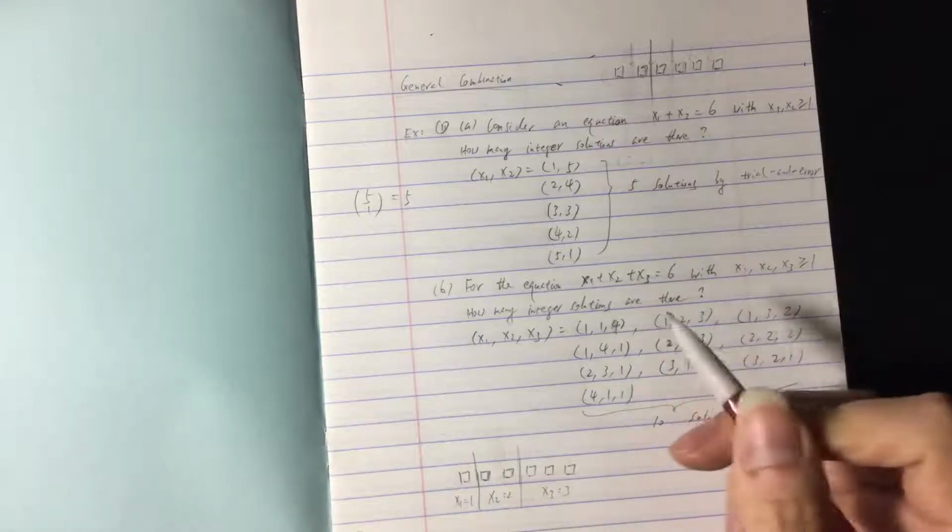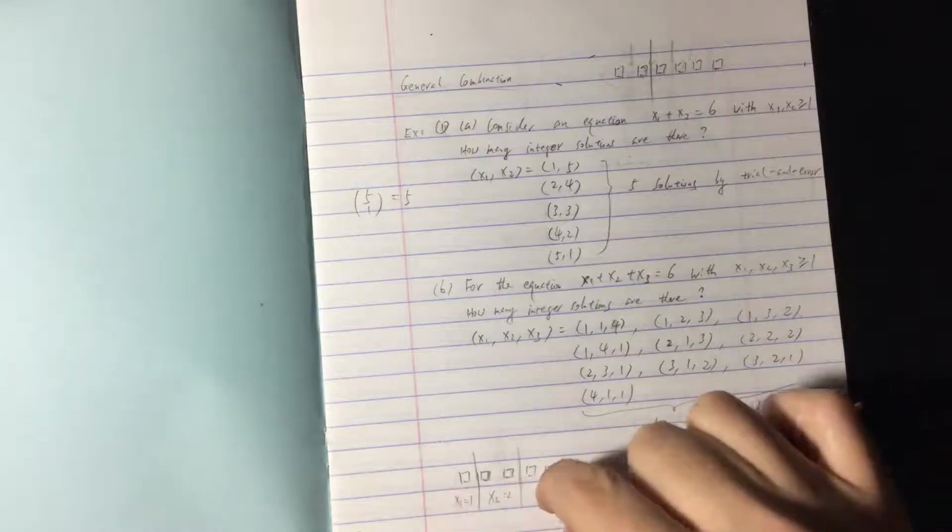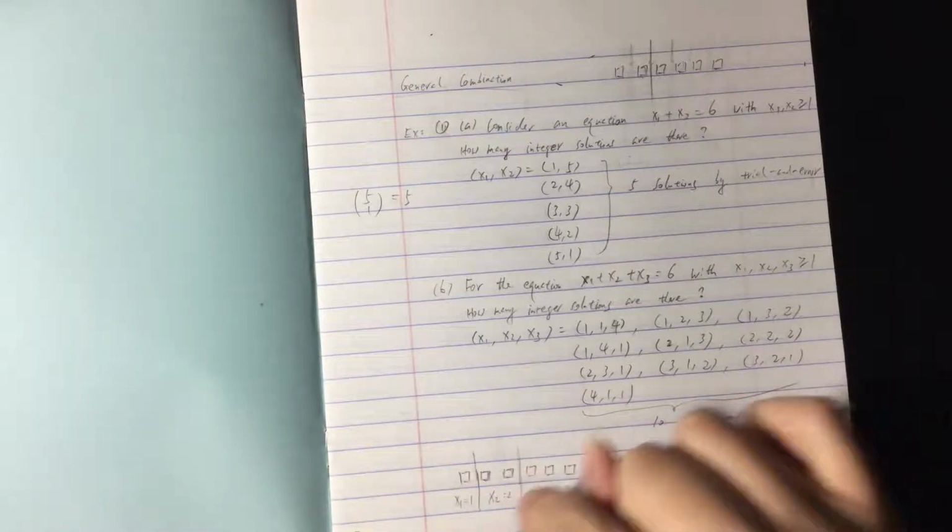There's another solution. So as long as I put 2 bars in the gaps of these 6 objects, I find a solution to this equation.